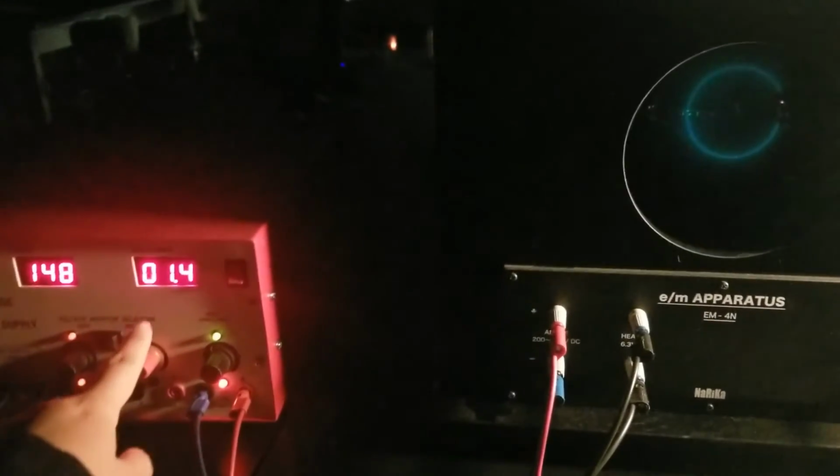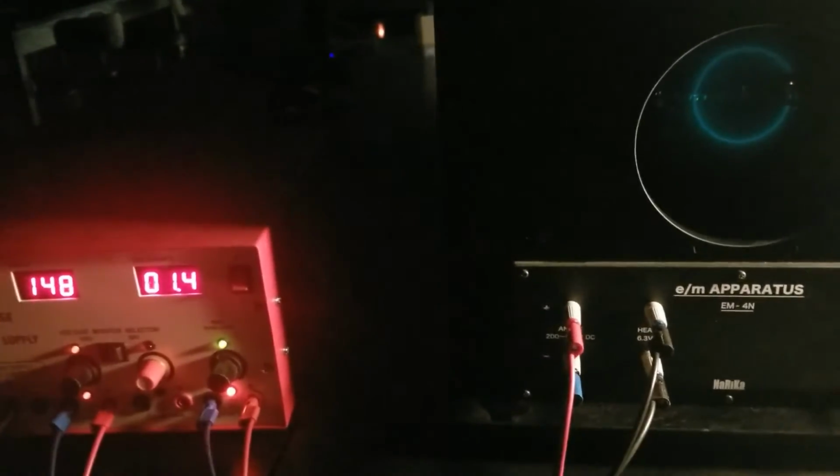Okay, so now we have some data. Now this is current 1.4 amperes. This is voltage 148 volts, and the radius now is about 7. Diameter is about 7 centimeters.